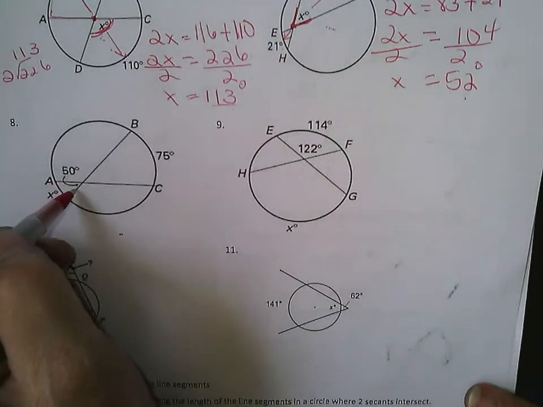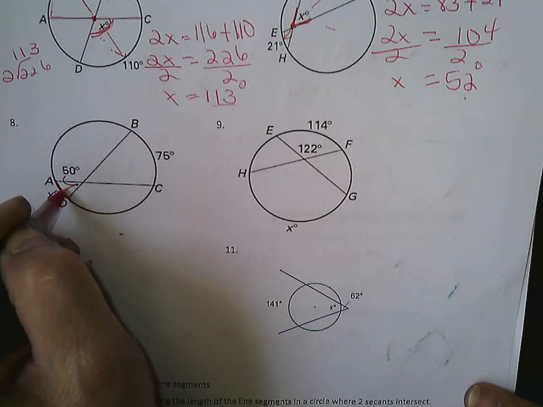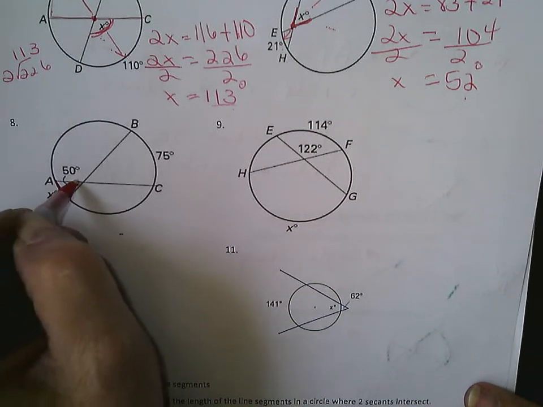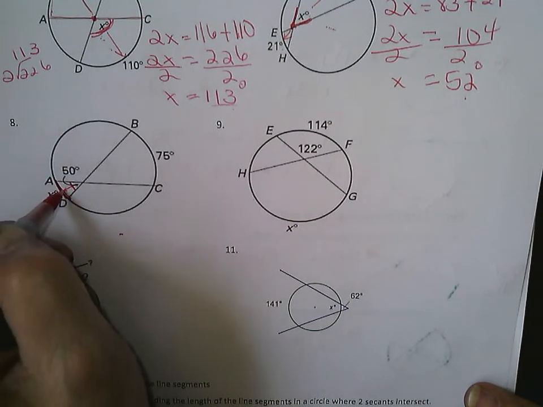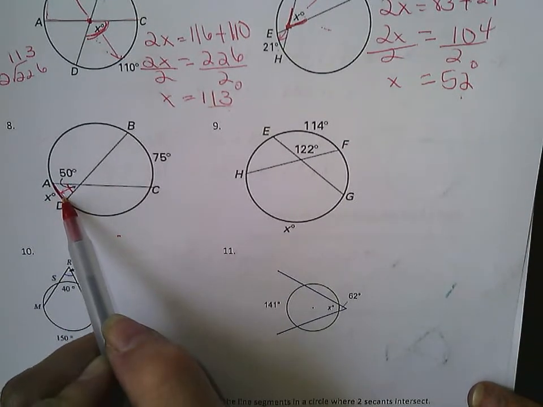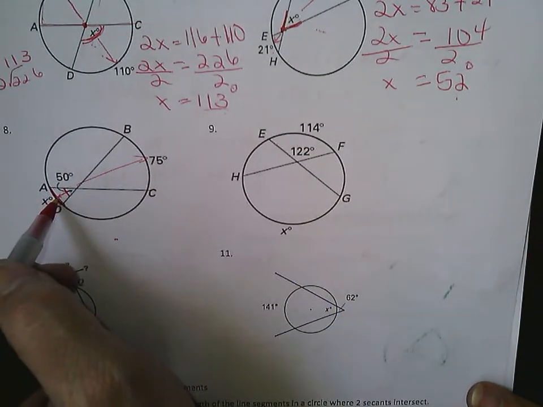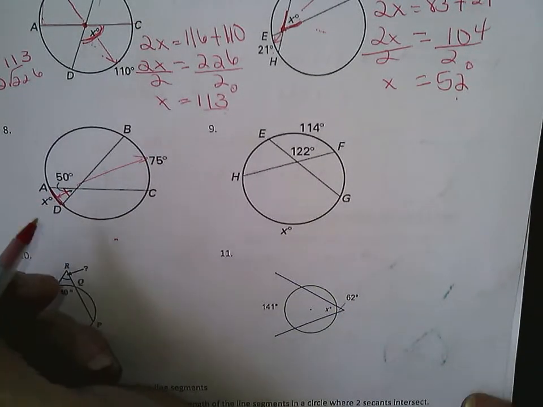Looking at this one, we're given the angle measurement, but we're looking for this close arc. This measure right here is our angle, which is 50, and the two arcs associated with it are the one that's farthest away, right over here, and this one over here, which is really close.